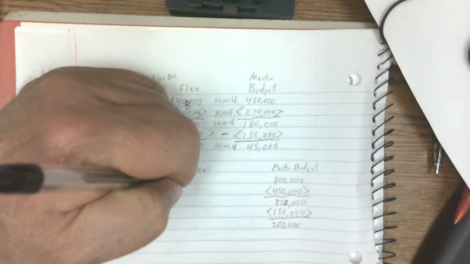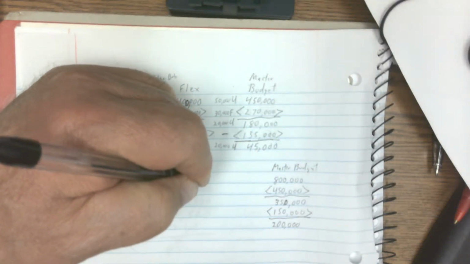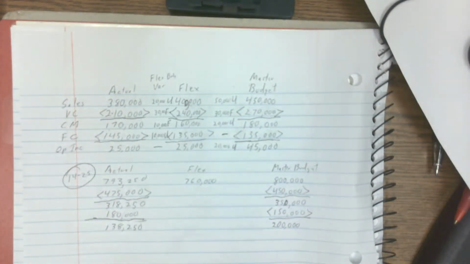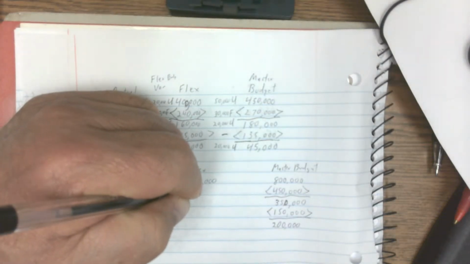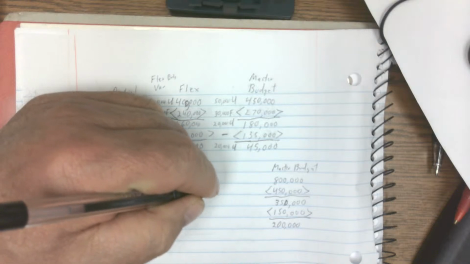So that would be 760,000 is our budgeted sales, and then 450,000 in variable costs divided by 1,000 units would be $450 each times 950 would be 427,500.